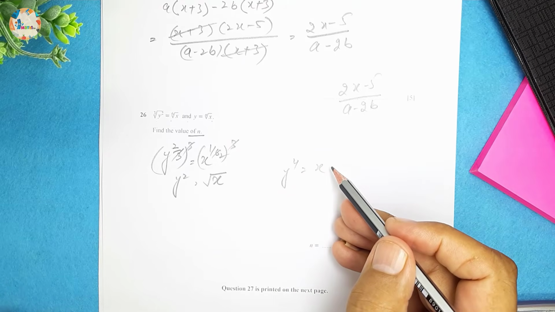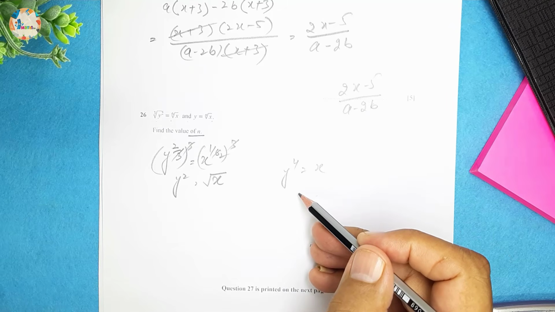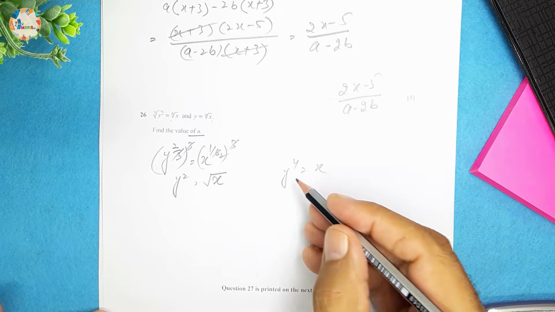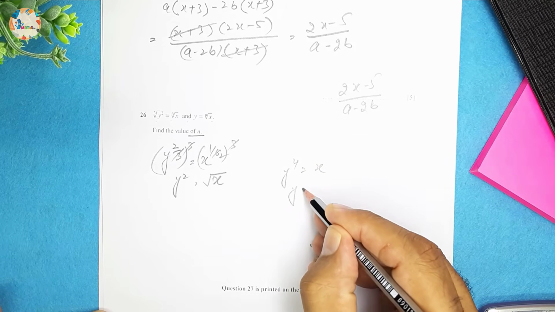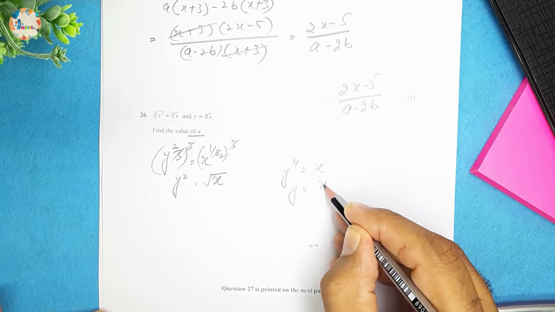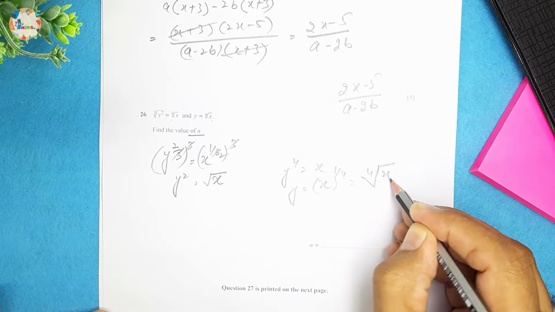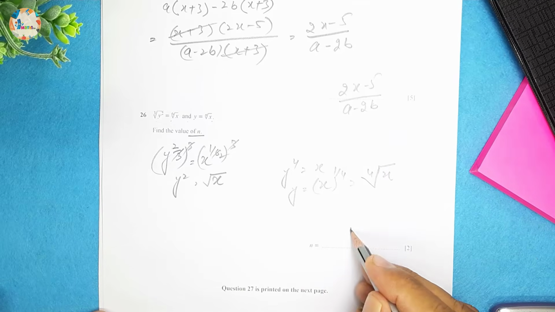This shows the value of n, or we can shift 4 to the other side, so y will be equal to x raised to the power 1 by 4, or we can write here 4 and x, so the value of n will be 4.